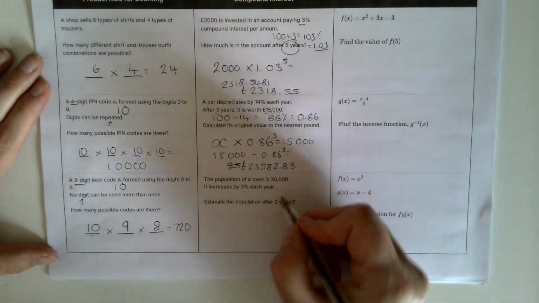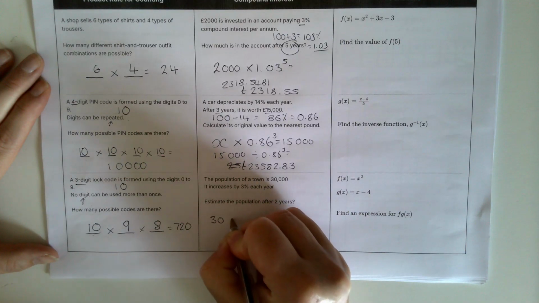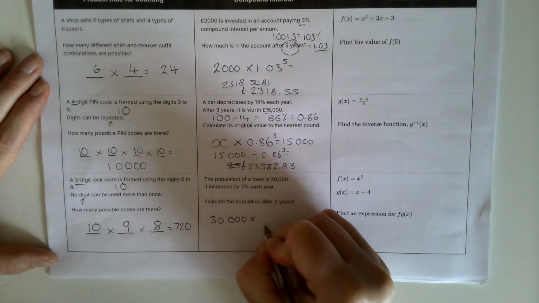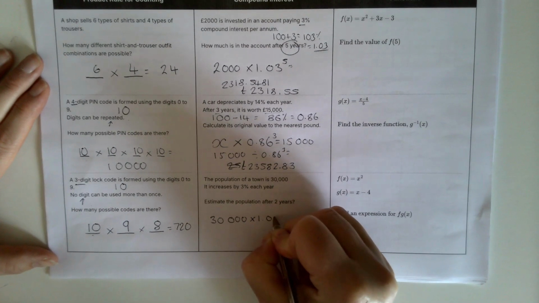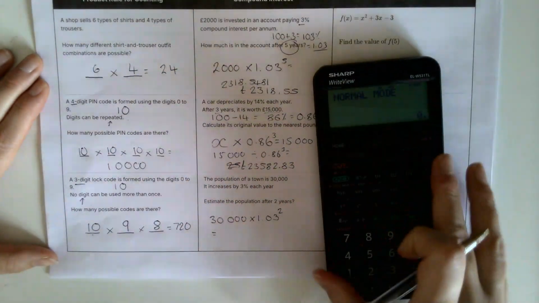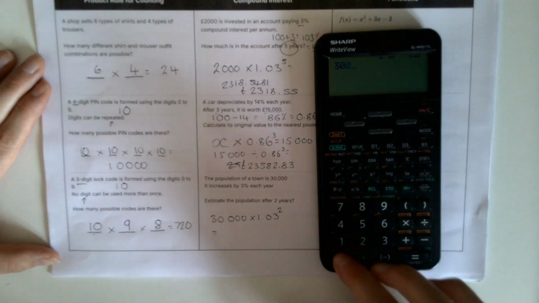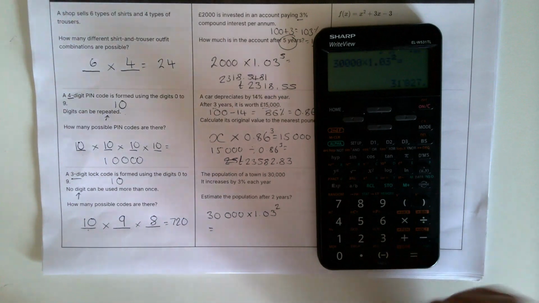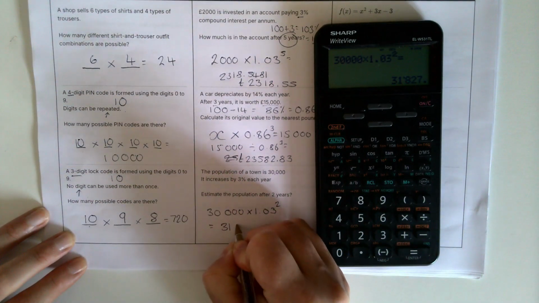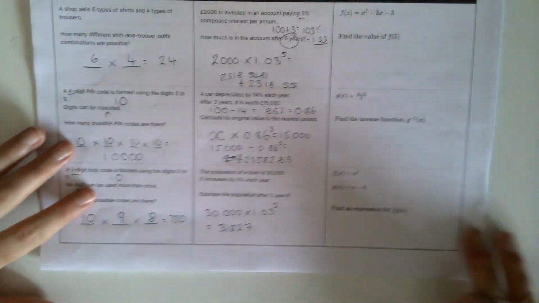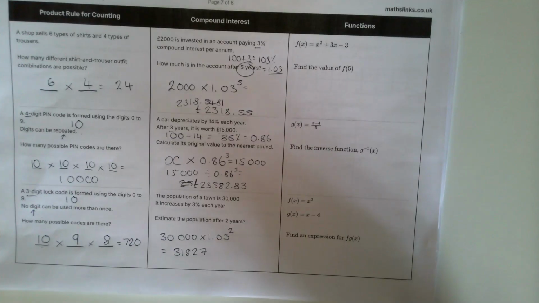The bottom one, quite straightforward. It's 30,000 in the town. It's increasing by 3% each year, so 1.03 single multiplier to the power of 2. 30,000 times 1.03 to the power of 2. So that gives us 31827. Okay, on to our next one.